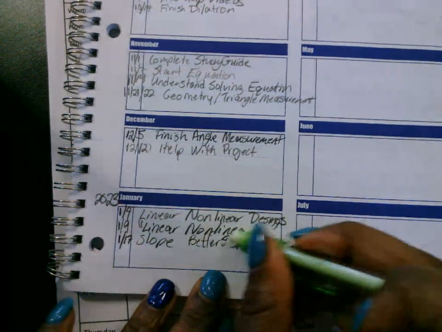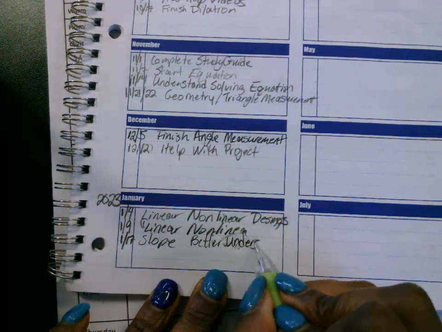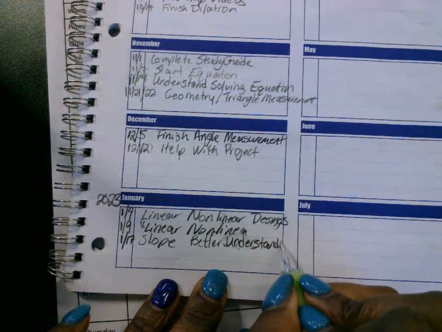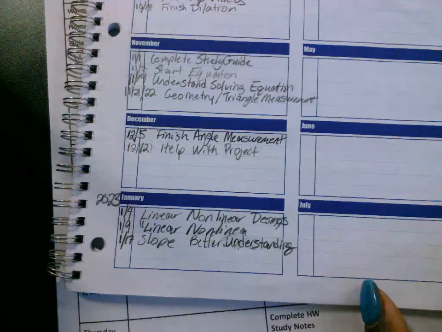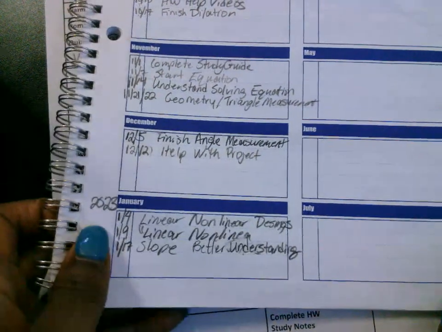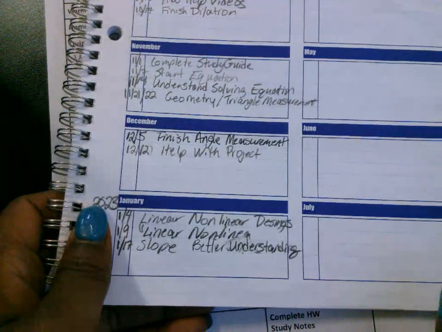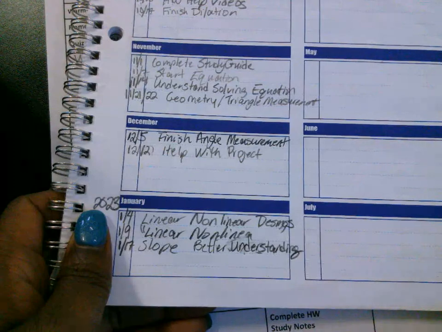I said better slope. I meant to say better understanding. Okay. You write down your goal. Next week is the last week of the quarter. Our interactive notebook is due Friday.